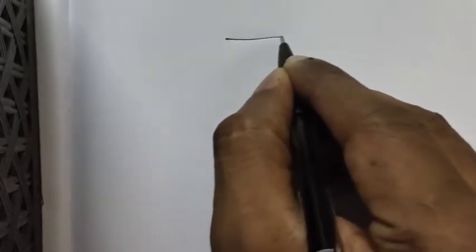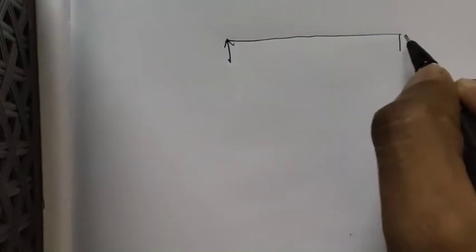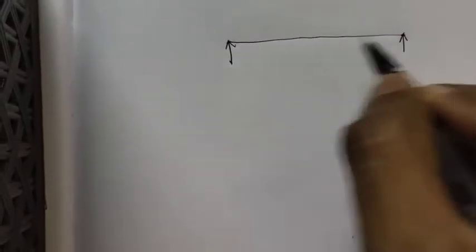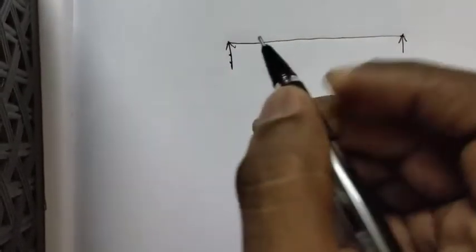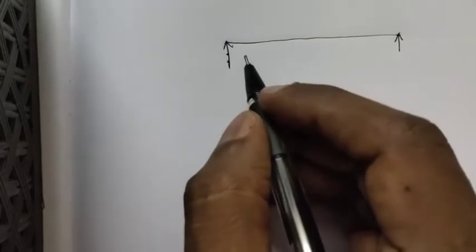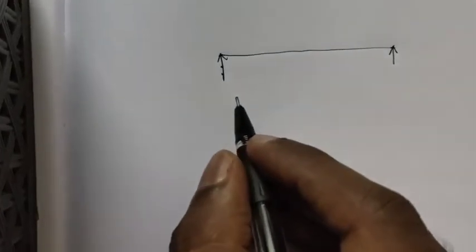Okay, first I will draw a simply supported beam. It need not necessarily be a simply supported beam. It can even be a cantilever beam. But I will just draw a simply supported beam. If you want to try for a cantilever beam, that's perfectly fine.